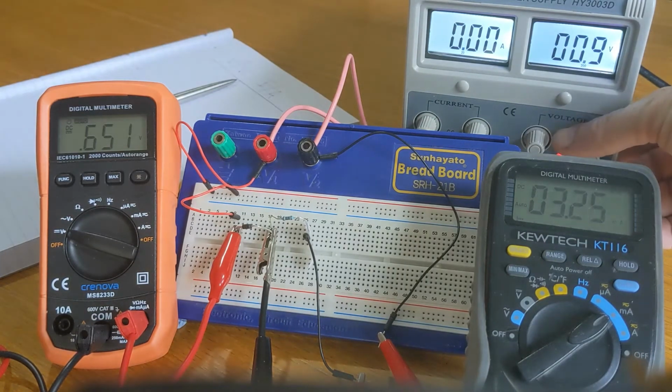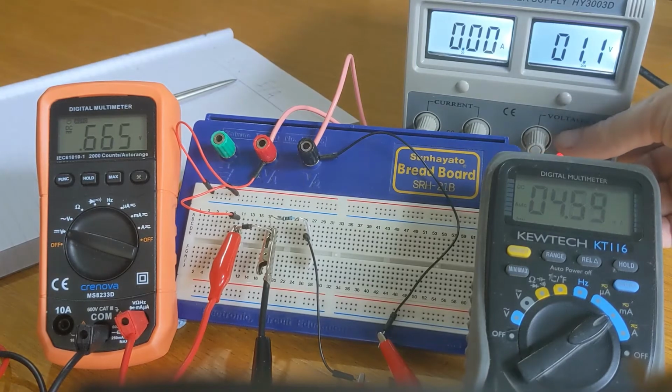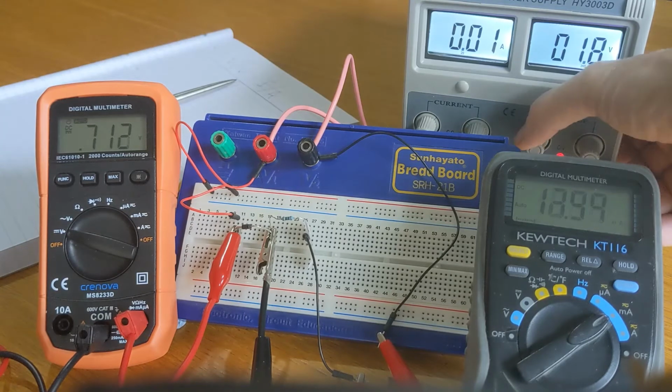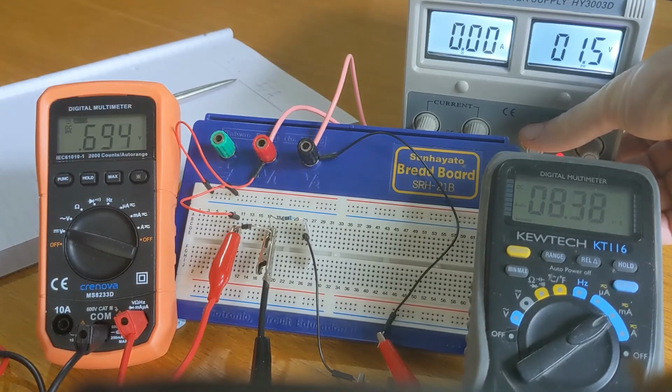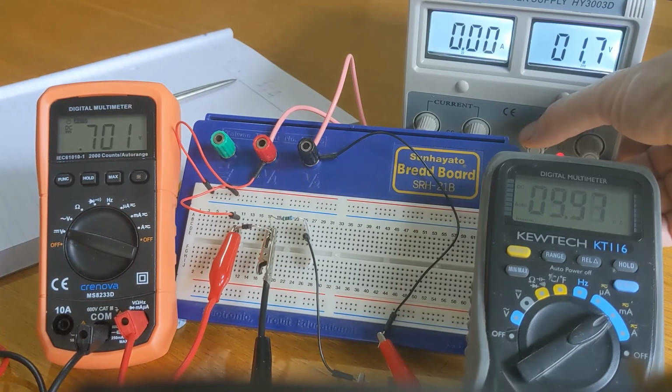From 0.65, let's go up to 0.70. Again, the fine control is quite tricky to get precise. And you can see we're nearly now at 10 milliamps, not quite.